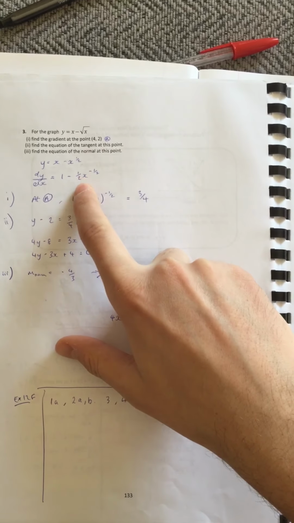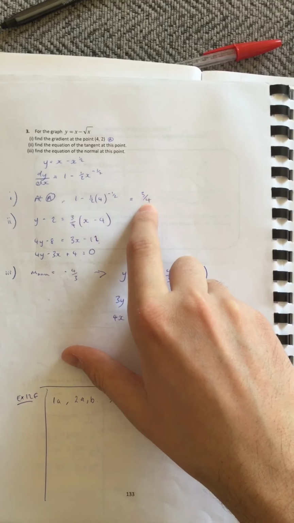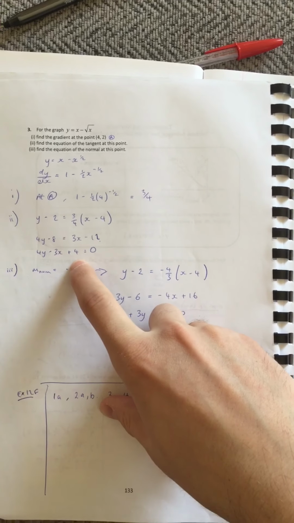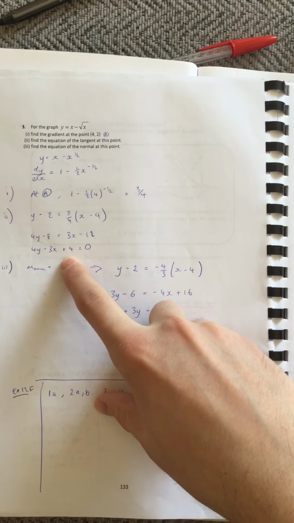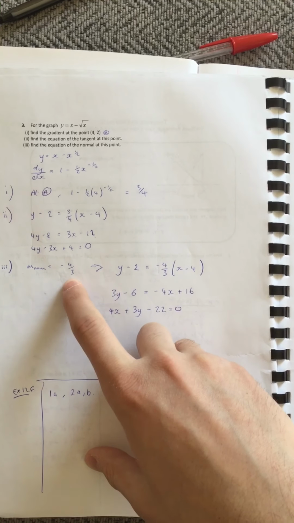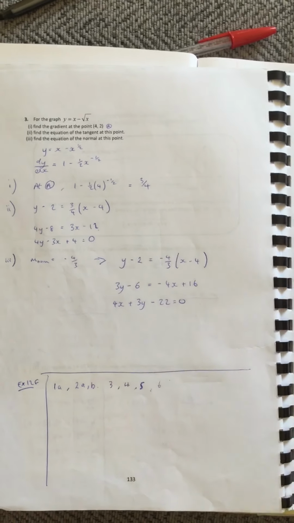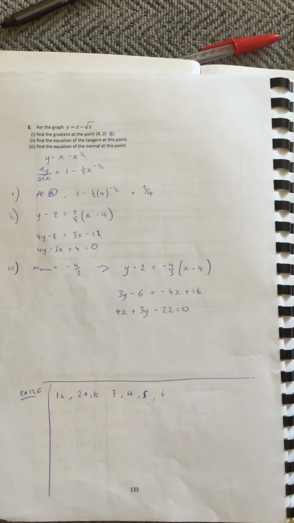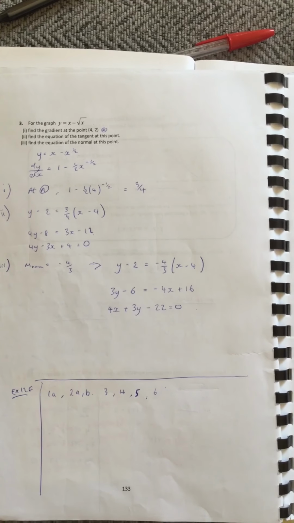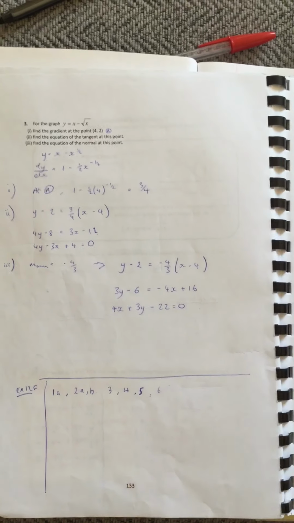So here we differentiate, we substitute in x is 4, gradient of tangent is 3/4, and the equation of the line is there. Gradient of the normal is minus 4/3. Equation of the line is here. So nothing to worry about, even though the original function was slightly trickier. And that'll do you for explanation of tangent and normal. As I say, the process never changes.